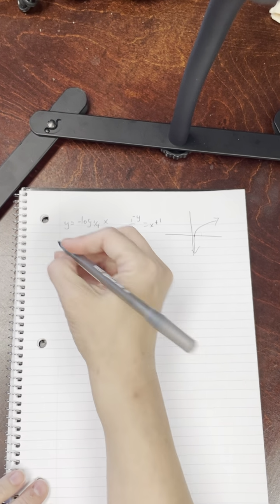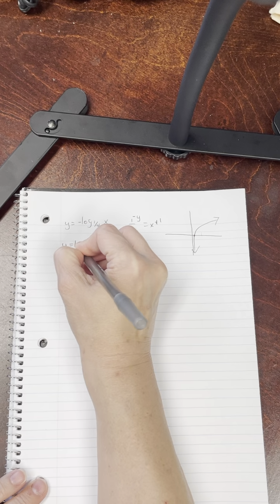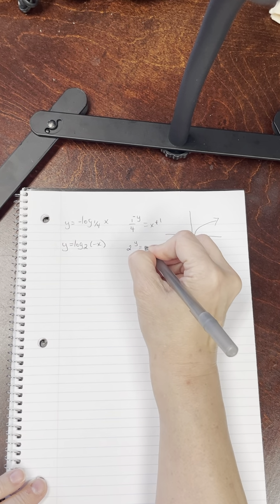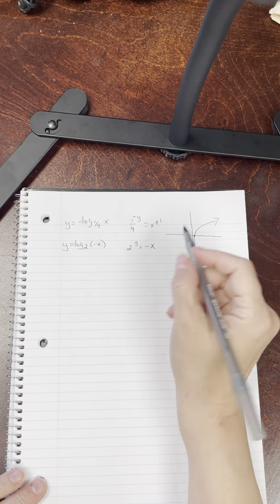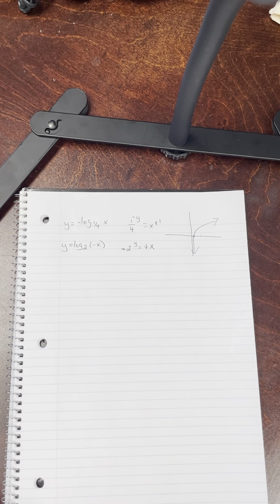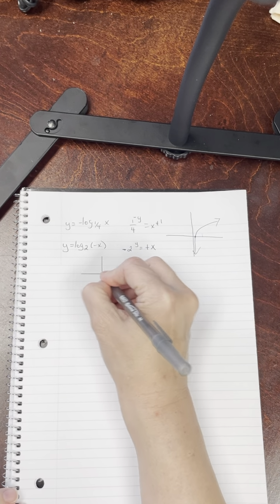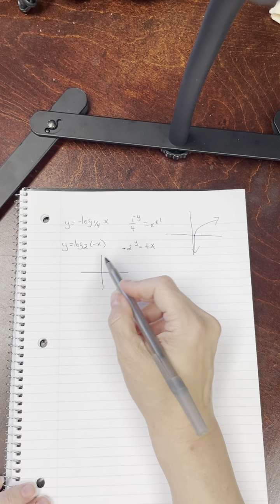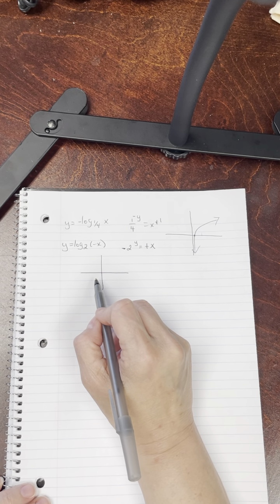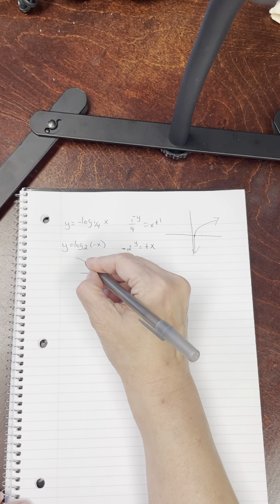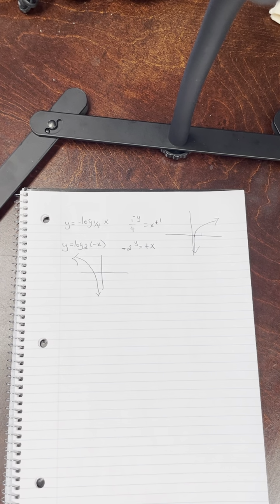Example 6, sketch the graph of y equals log base 2 of negative x. 2 to the y equals negative x. Multiply by negative 1 to change it to positive, which means the negative moves over here. So I know it's going to land from the positive side being the curve to the negative side being the curve. The 2 is actually going to shift me out. I feel like the curve's going to come out a little bit more before it gets tighter into the y-axis.